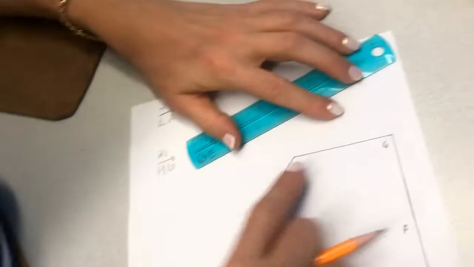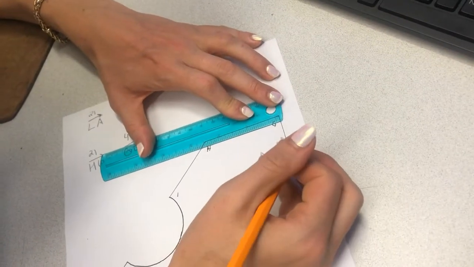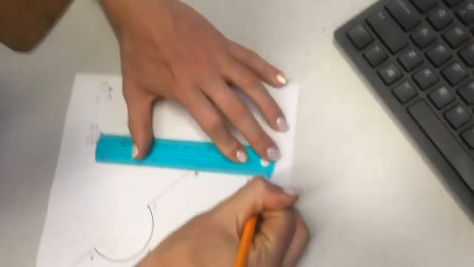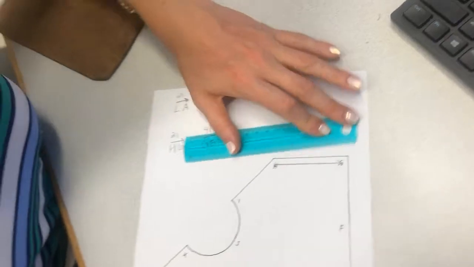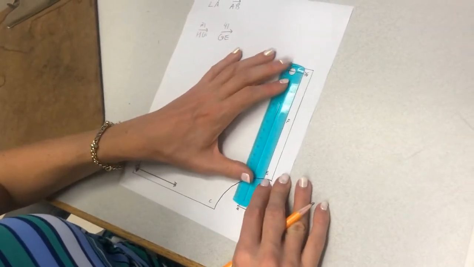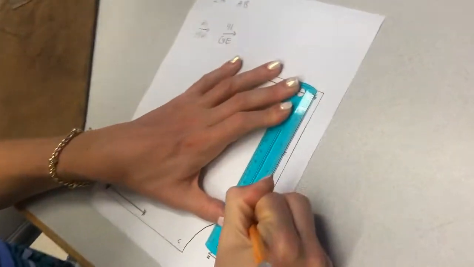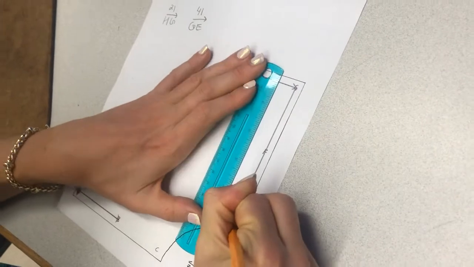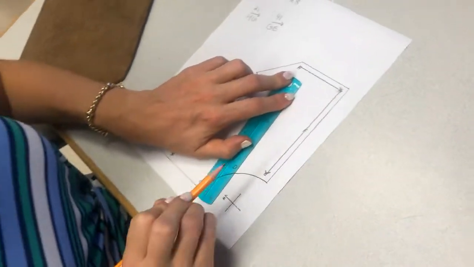Okay, now we got some more, don't we? Let's do these ones. So I walked from H to G, and then from G all the way to E. This is gonna be a big one. Again, the head of this one goes to the tail of that one.